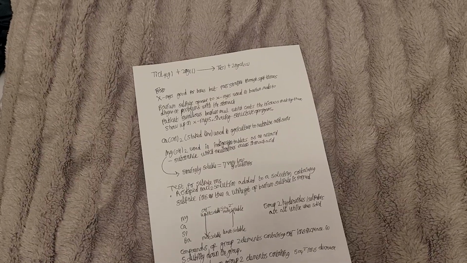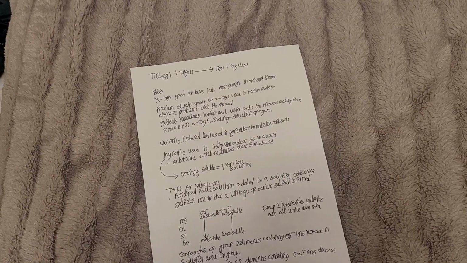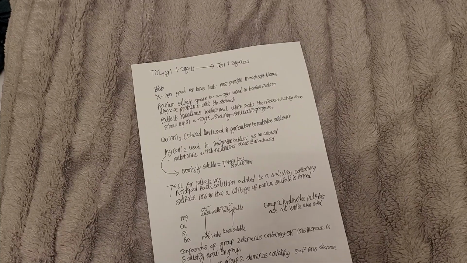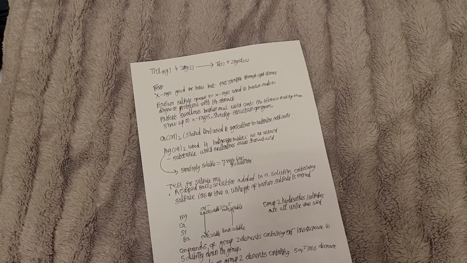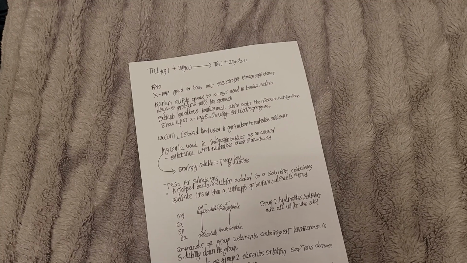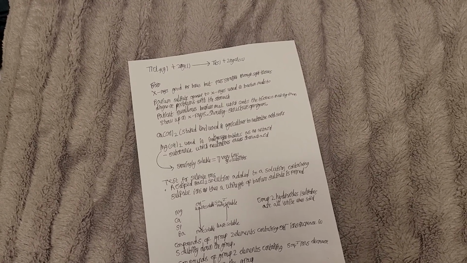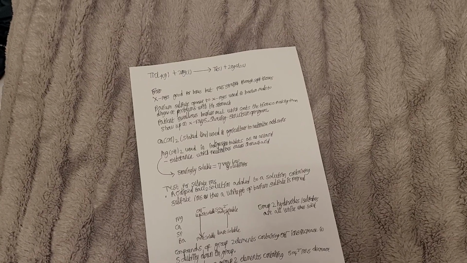Now, a key fact about compounds of group 2 elements. What I should have said is compounds of group 2 elements containing singly charged negative ions, so just one negative charge, increase in solubility down the group, whereas compounds of group 2 elements containing doubly charged negative ions, such as SO4 2 minus, decrease in solubility down the group.